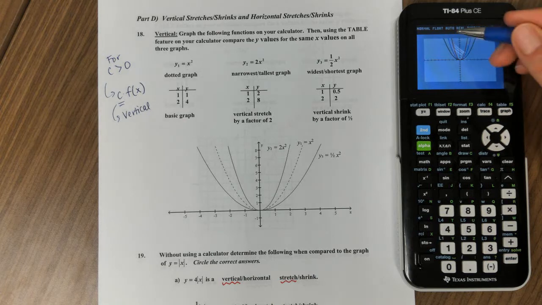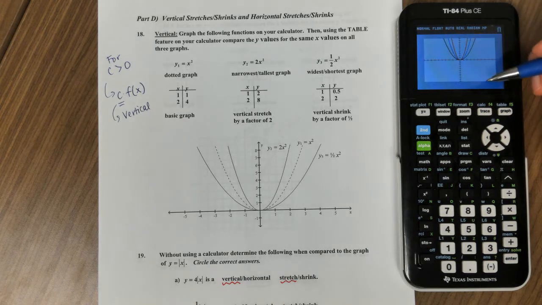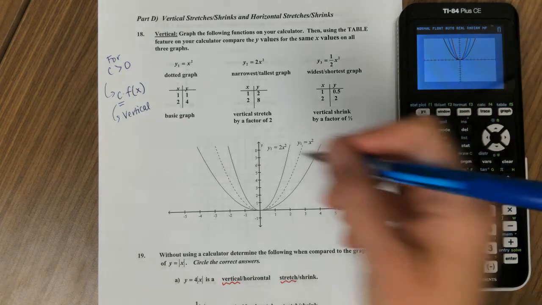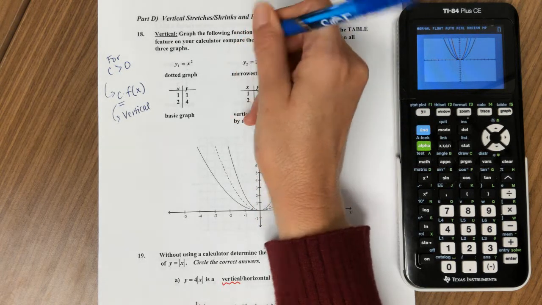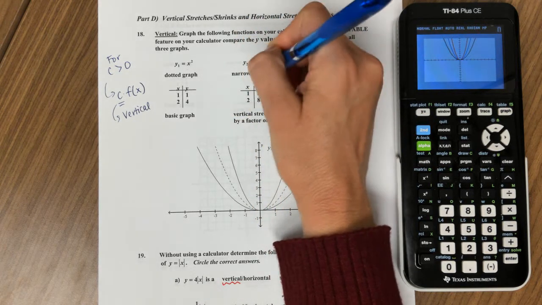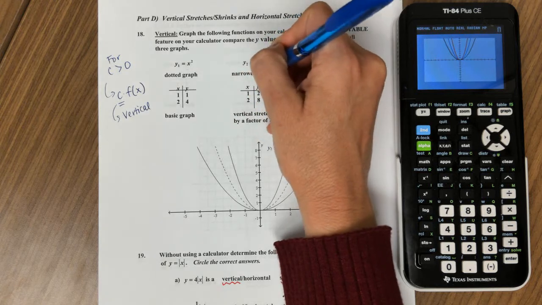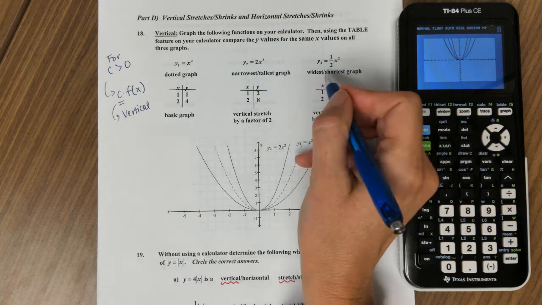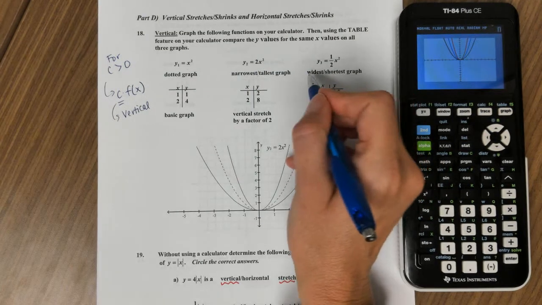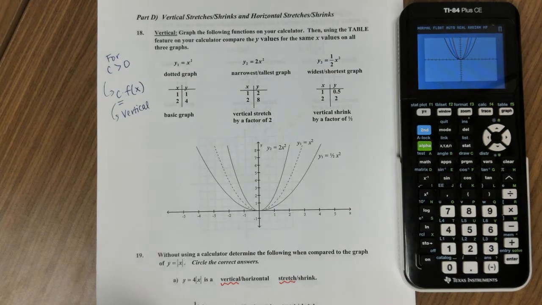And this green guy is wider and flatter. I want you to notice that skinnier or narrow and taller all go together, so taller and skinnier produce the same effect. Widest, flattest, shortest, those all produce the same effect.